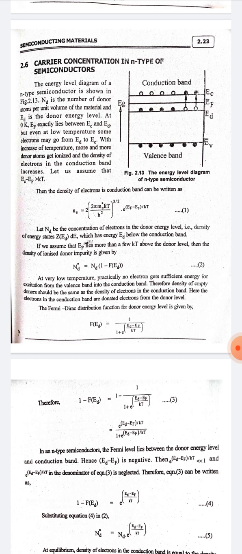Let us consider Nd is the number of donor atoms per unit volume of the material and Ed is the donor energy level. At 0 Kelvin, as already said, the Fermi energy level EF lies exactly between Ec and Ed.